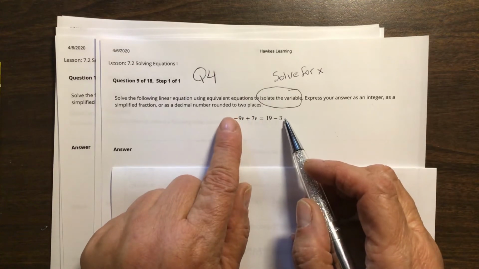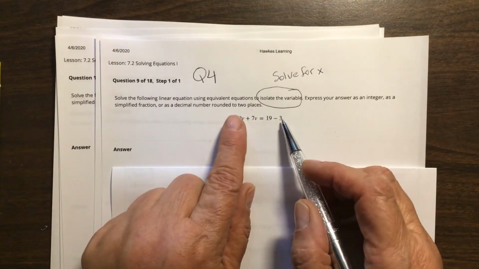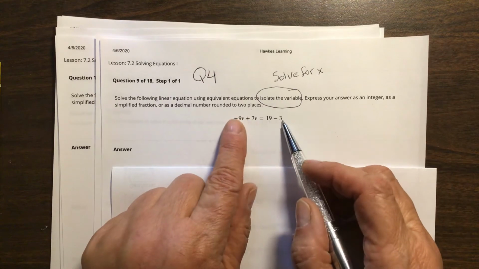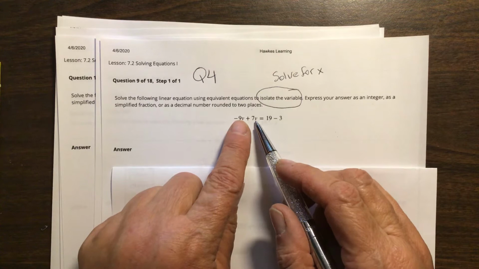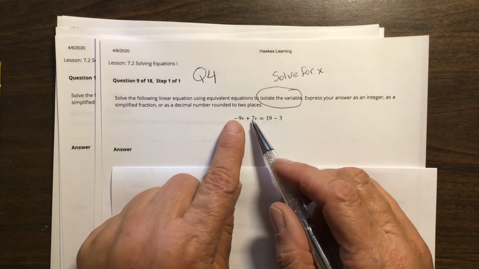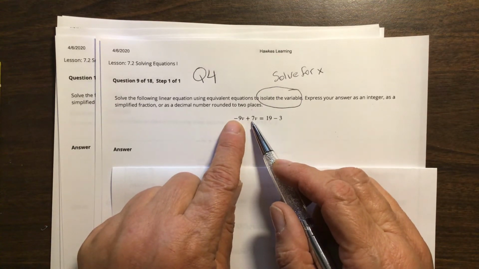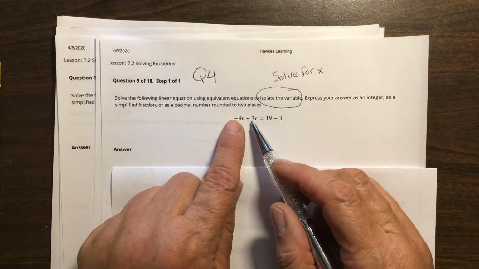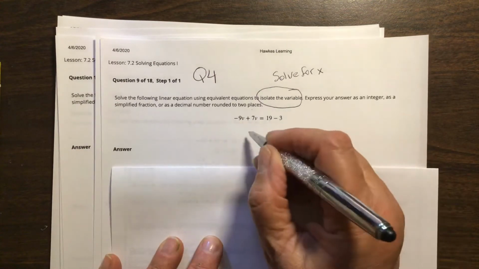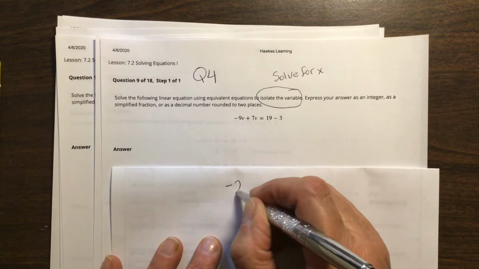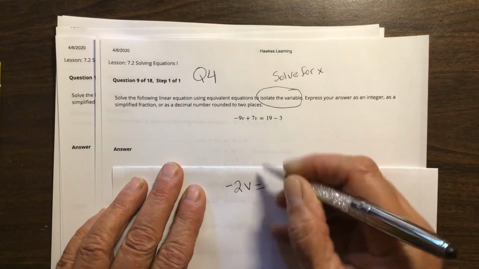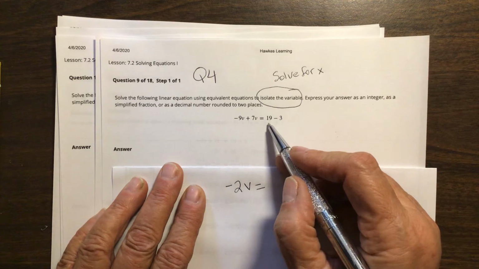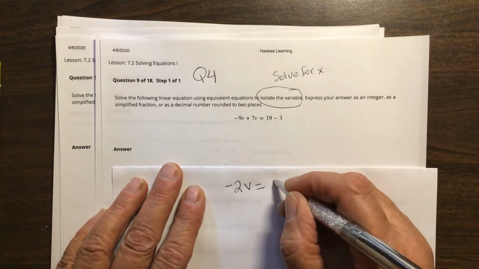Notice also that on both sides of the equal sign, these are like terms. Here on the left, they're both having the exact same variable, so we're going to combine just the constant, or just the coefficients. So that's going to be -2, and then you're just going to keep your variable equals, and over here it's just 19 minus 3.